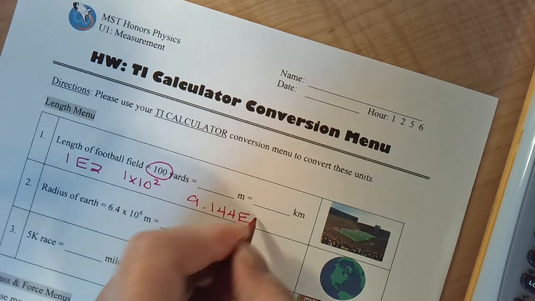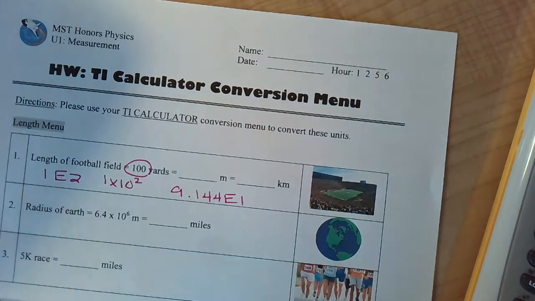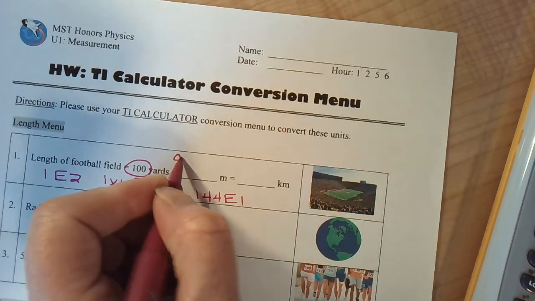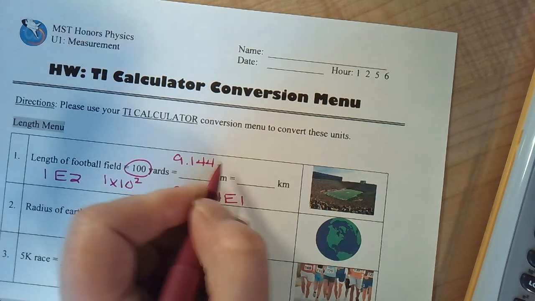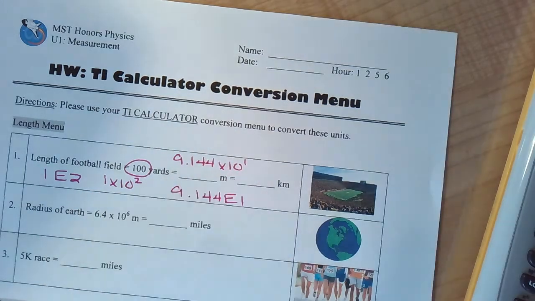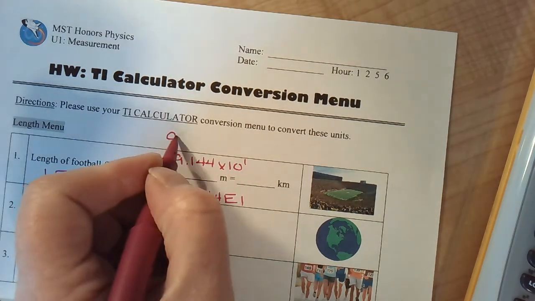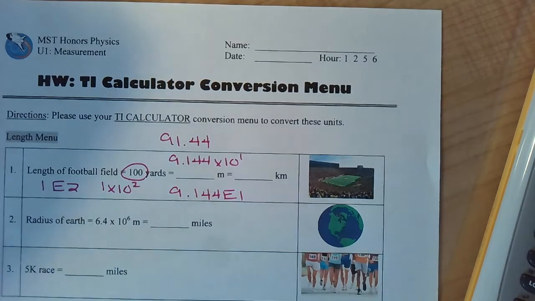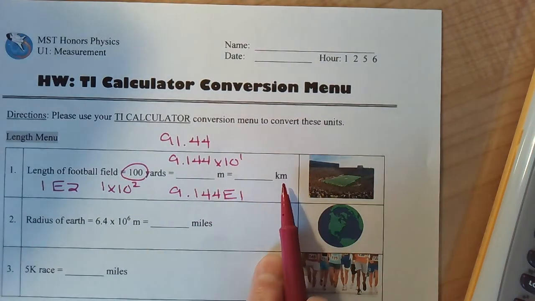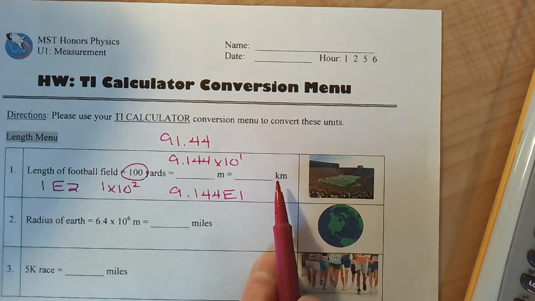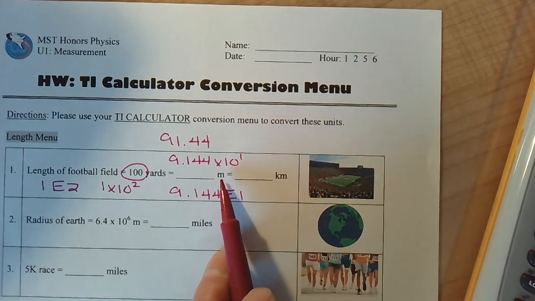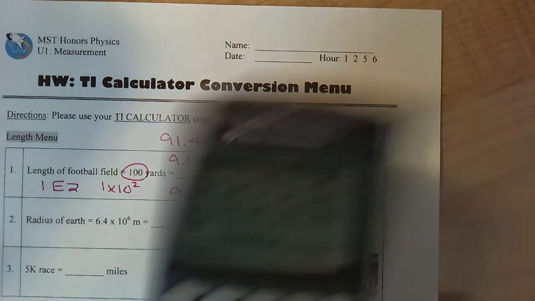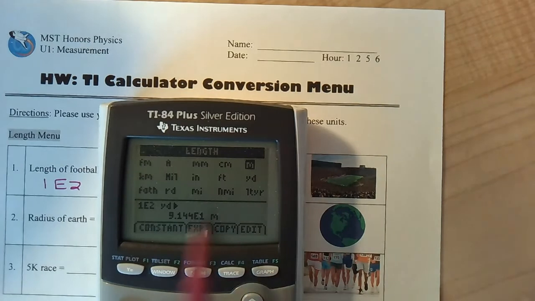All right, so it says 100 yards. So I now have to put a unit after the 100. That's why my cursor is flashing there. And so I can look over here and I can see the word yard is over here. So I'm going to arrow down and then over to get to yard. Oops, I missed it. Okay, there I am. So I'm going to hit enter to choose it. Look what it did. It took my 100 and it wrote it as 1E2. Let me pause there for a second. 1E2.